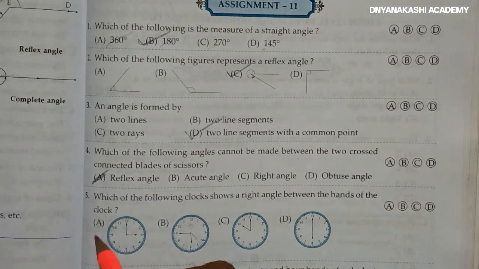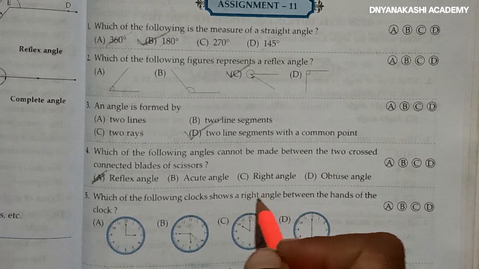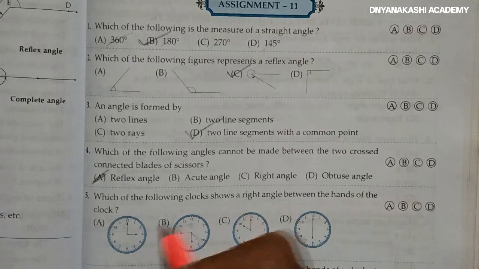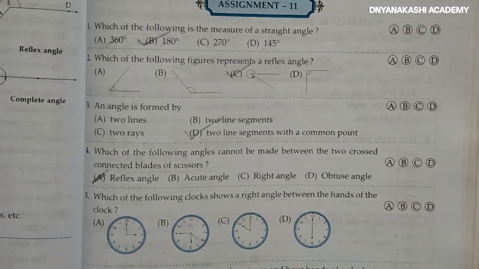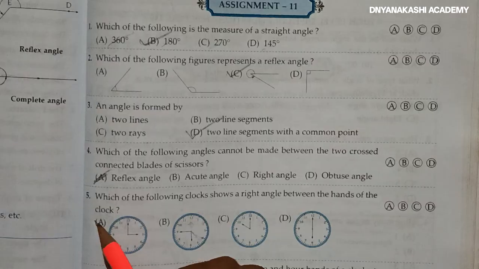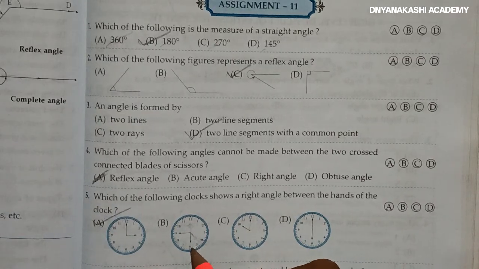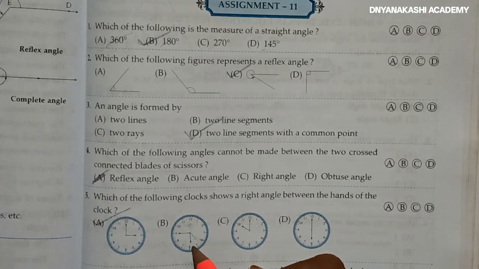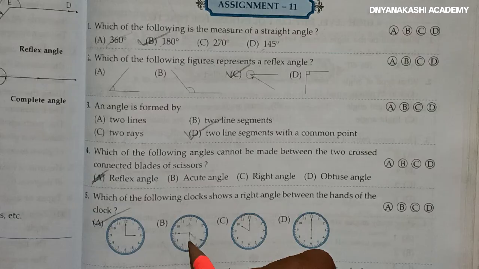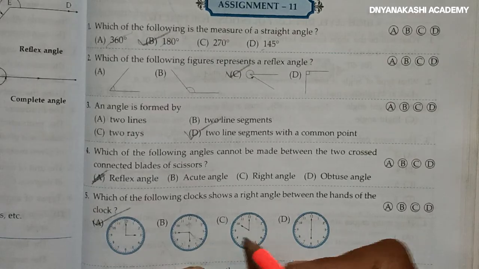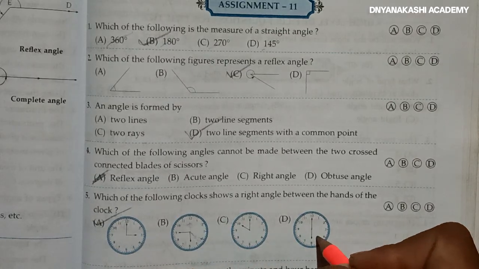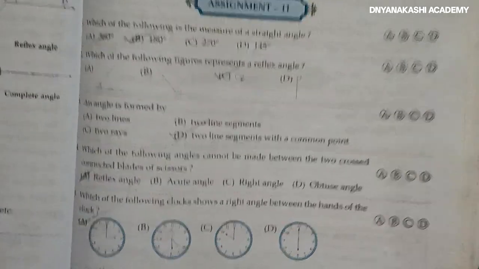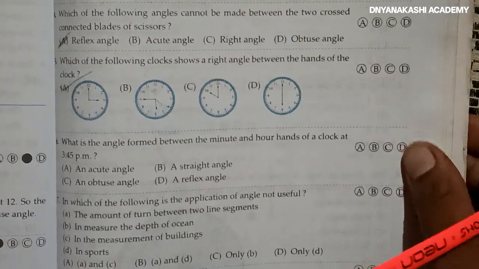And the fifth question: which of the following clocks shows a right angle between the hands of the clock? Which of the following is a right angle? And this is a right angle. This is not a right angle because the time is 5:45. That's why this is not a right angle. This is an acute angle. This is the straight angle. Okay. Next question.